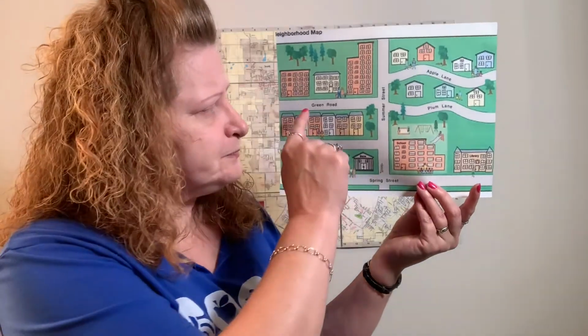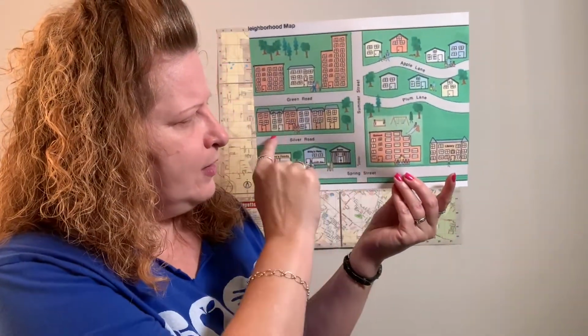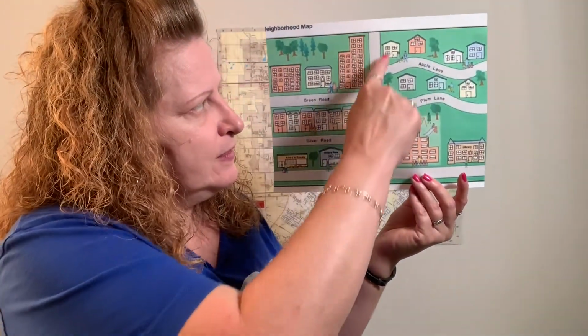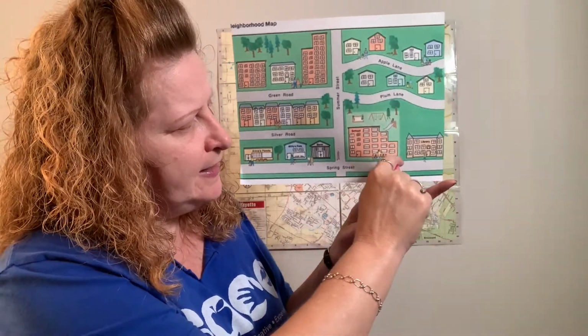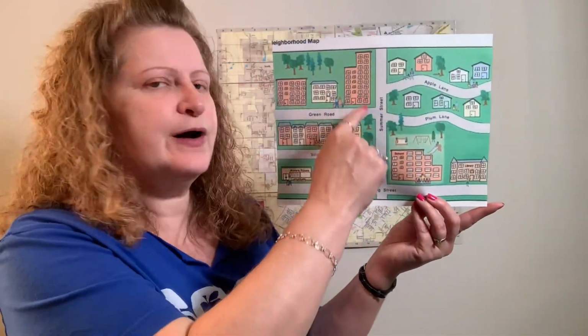Good job. Now, not only do we have houses and buildings in a neighborhood, we also have roads. And you usually ride in a car or a truck, or maybe even in a school bus to get through your community. So you might live here and you might have to drive and stop, and drive down here, stop again, and there we are. We're at our friend's house. So we use roads to get from one place to another.